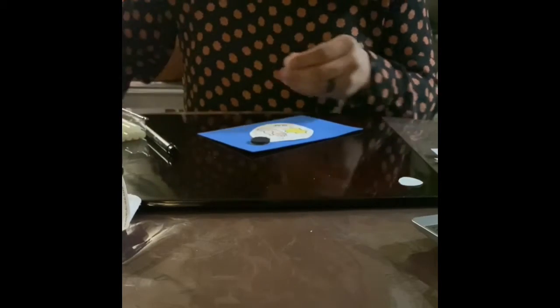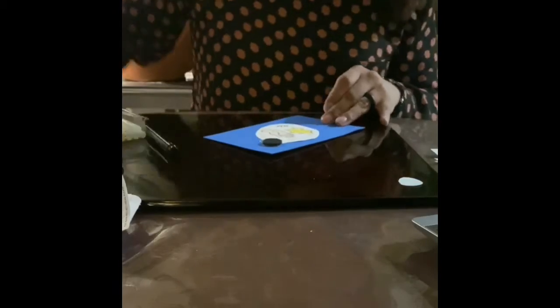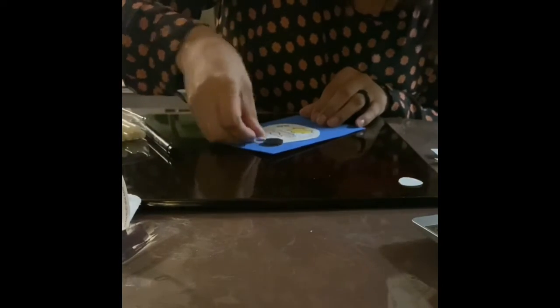Next, we're gonna grab the googly eye and we're gonna put some glue on there as well. This will just kind of give it that extra touch for the fish.